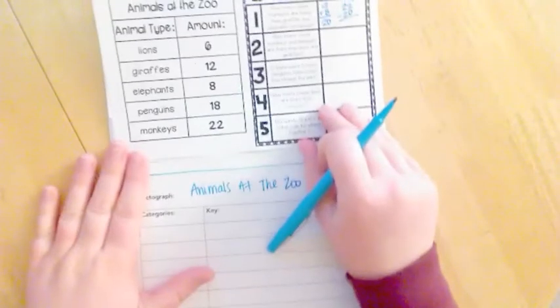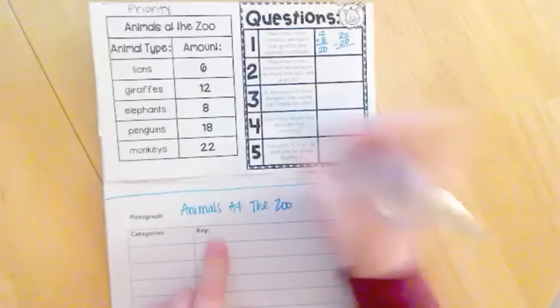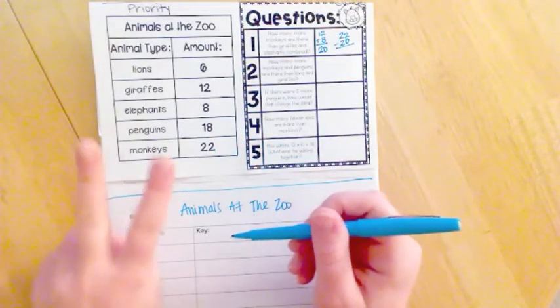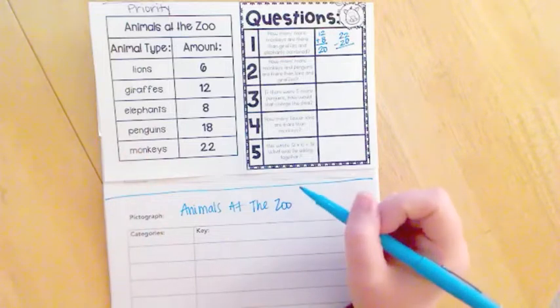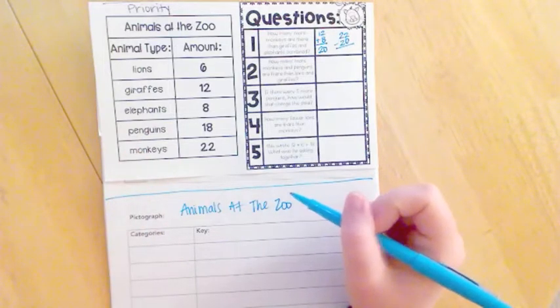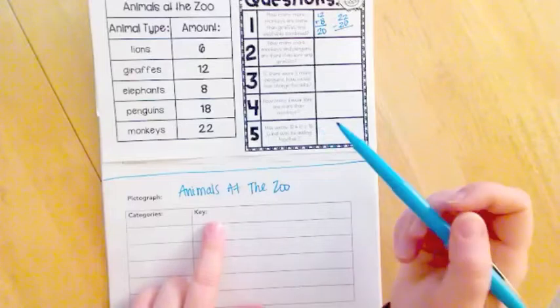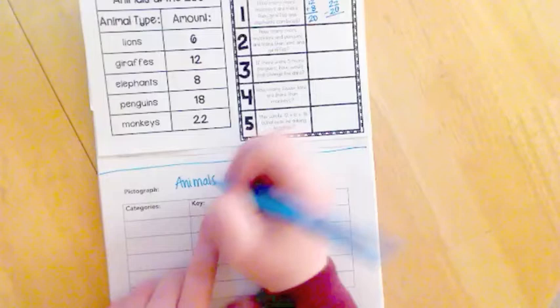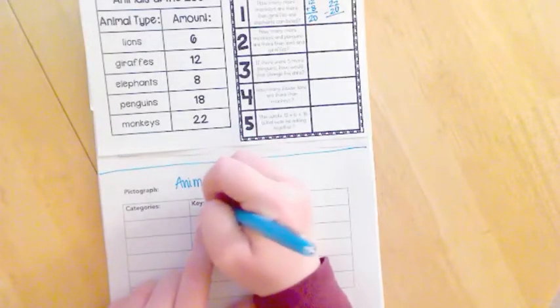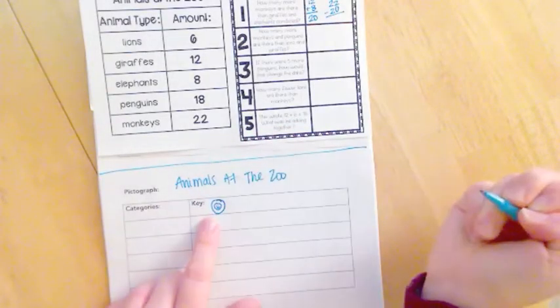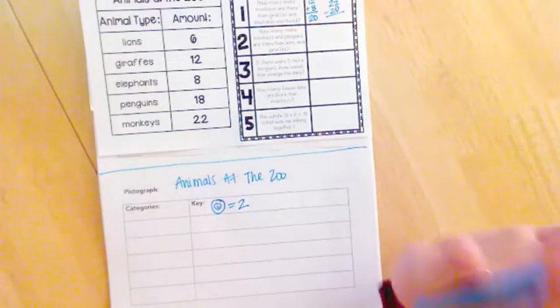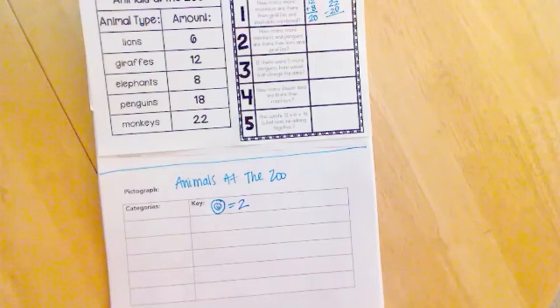So, animals at the zoo. My key. I've got some pretty big numbers. So do I want something to be 2 or do I want it to be 1? You have to think about that, okay? I am just going to do smiley faces for animals at the zoo, kind of like this lion face, but less detail. Okay, so my key is my lion equals 2 because I have to go all the way up to 22. That's my key. You can have a different key. Yours can be 2, 3, 4, up to you.